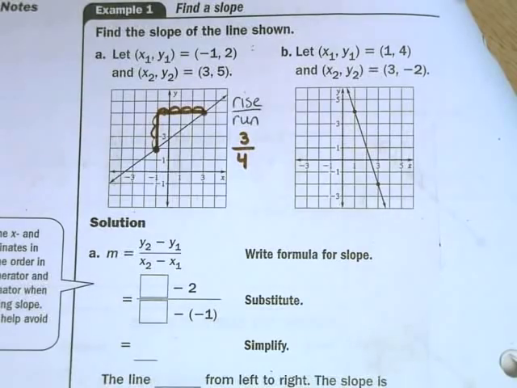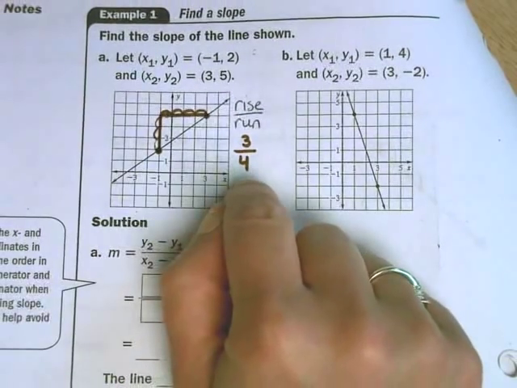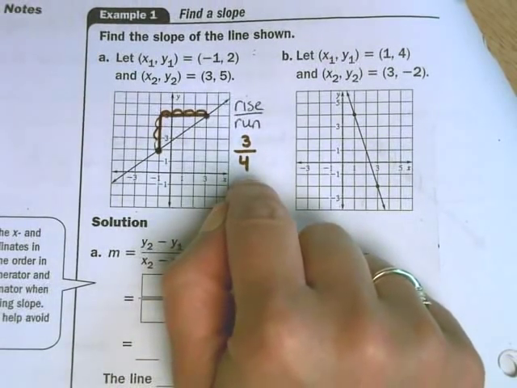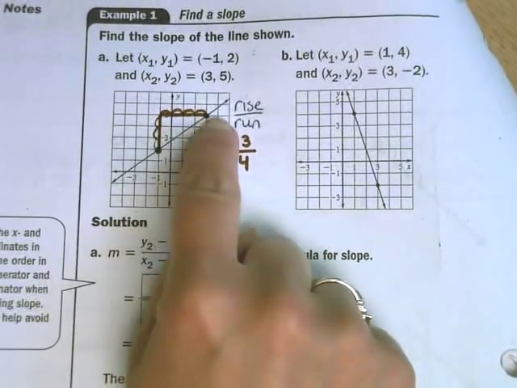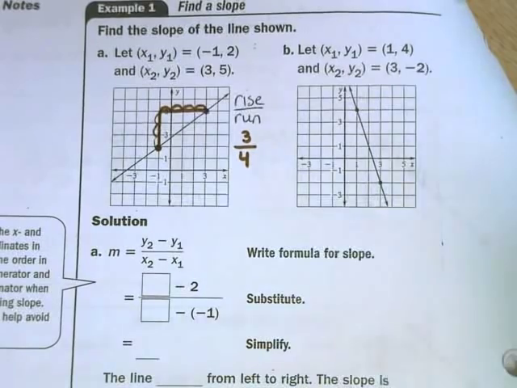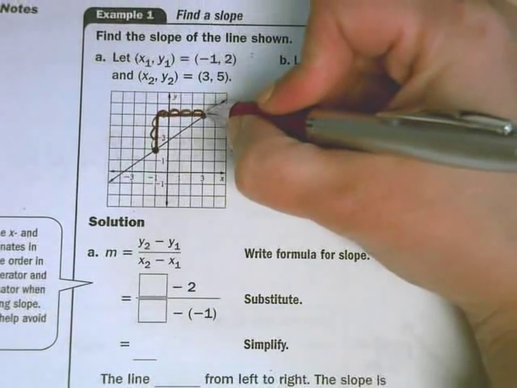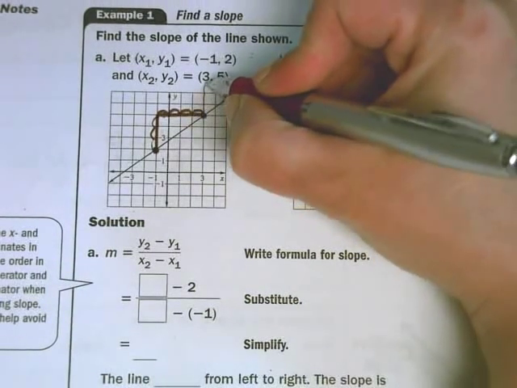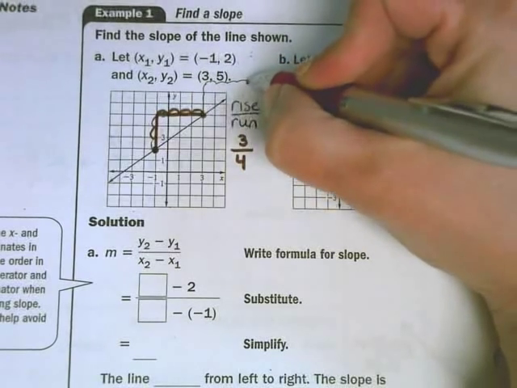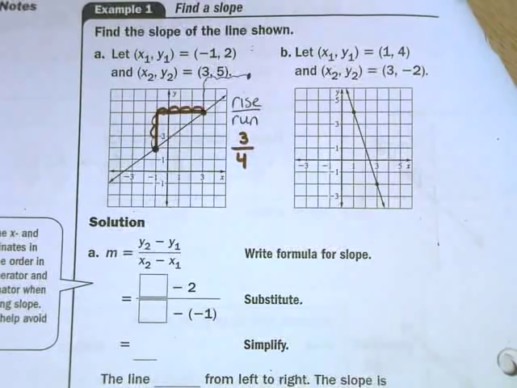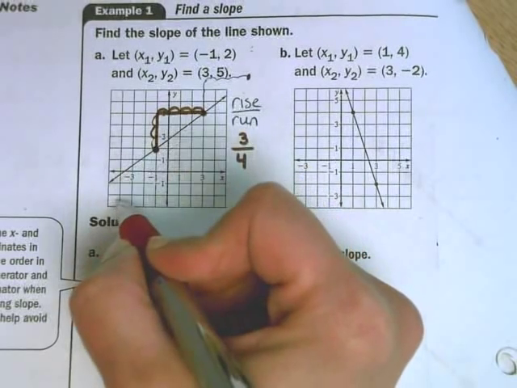And for slope, guys, we want to leave it as a fraction because it makes more sense to us to visualize up 3, right 4, up 3, right 4. What that means is if I did this again, I went up 3 more, and I'm going to go off the graph a little bit, and right 4 more, 1, 2, 3, 4, it means I would hit the graph again. Does it look like that line is going to go that way? Yeah.